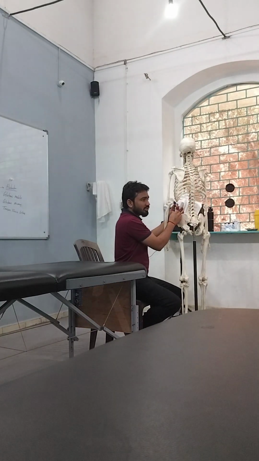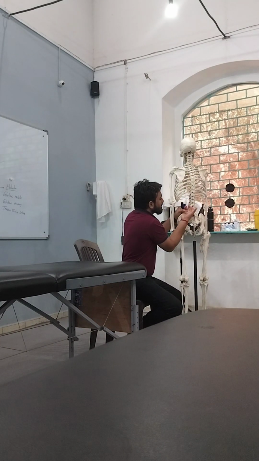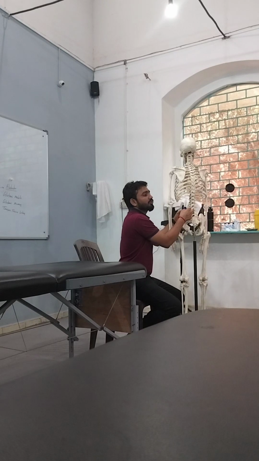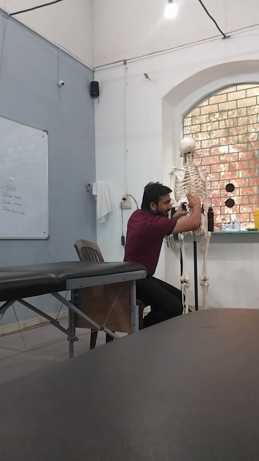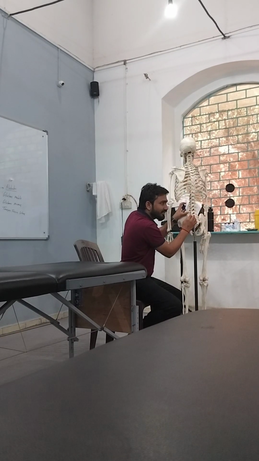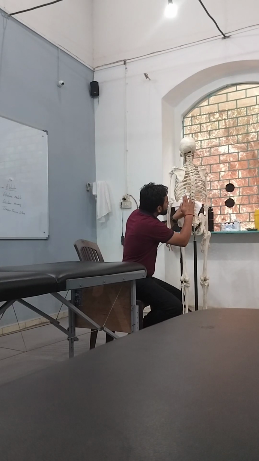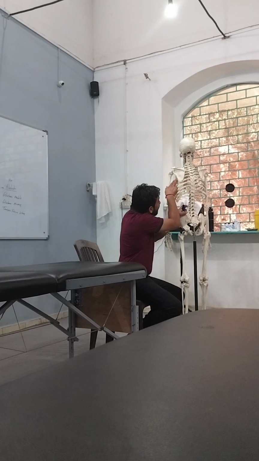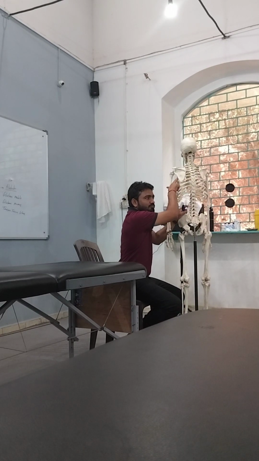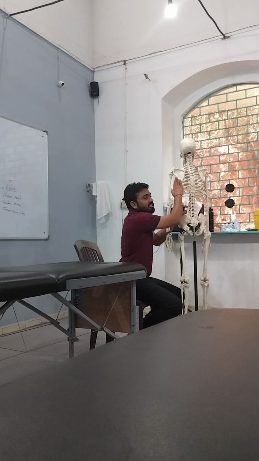And iliocostalis lumborum is 1.5 fingers away from the spine. This is the iliocostalis lumborum. It starts from the sacral region. In this muscle the more filament is the upper part, and in this muscle the more filament is the down part. And this muscle will go on this side, a little bit lateral to the spine, and it will go under your scapula and attach here under the scapula.